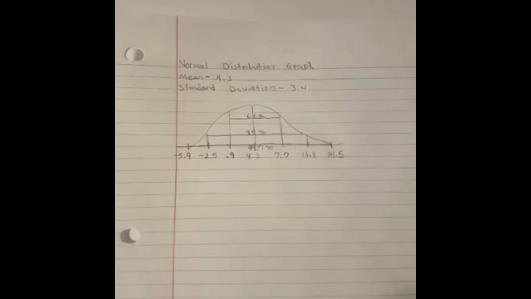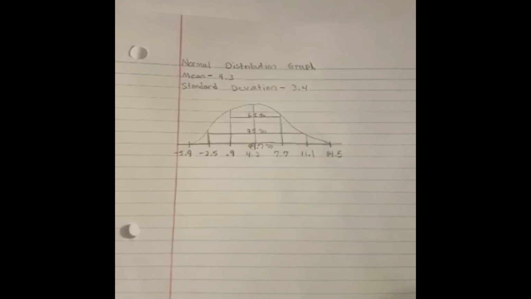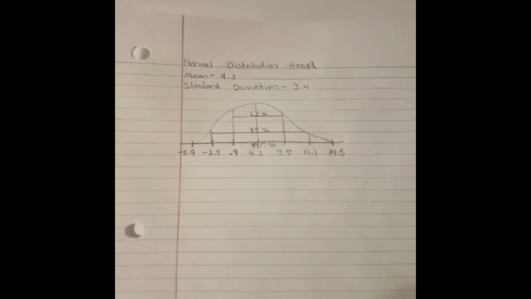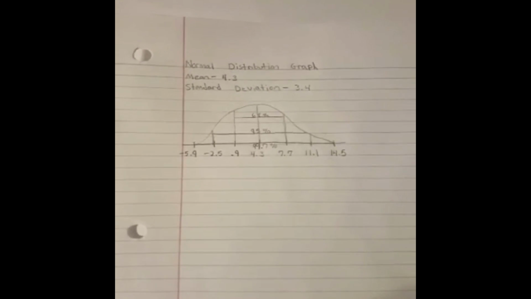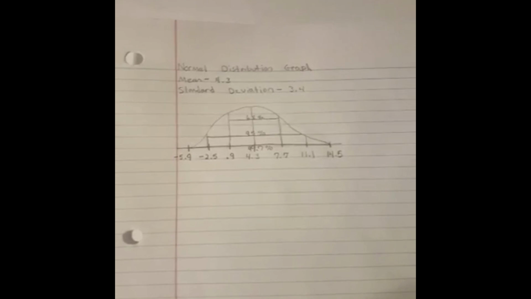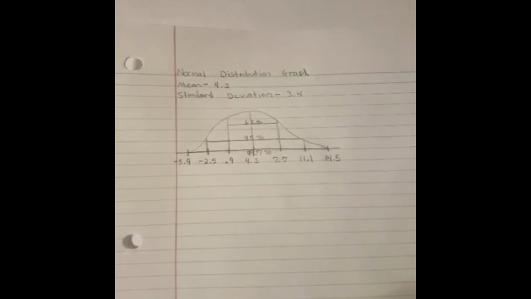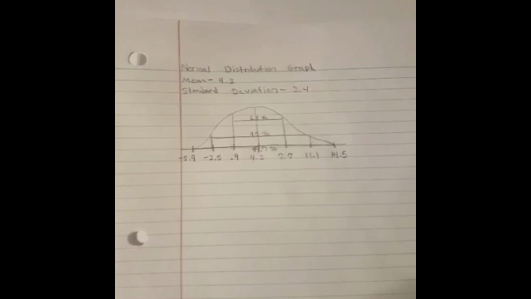Normal distribution graph, mean 4.3, standard deviation 3.4. The mean goes in the middle, and then you have 3 standard deviations going to the right, 3 going to the left. To find the right, all you do is add 3.4 to the mean, and then to go to the left, all you do is subtract 3.4 from the mean.